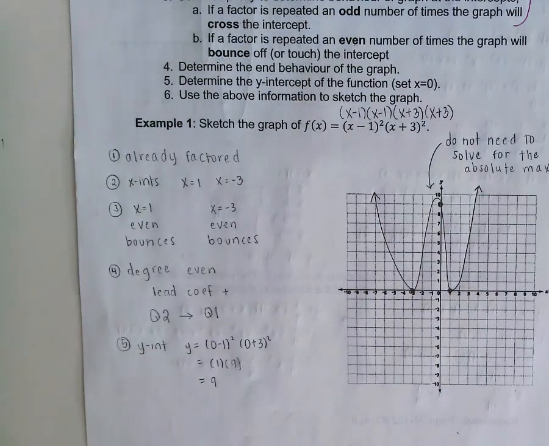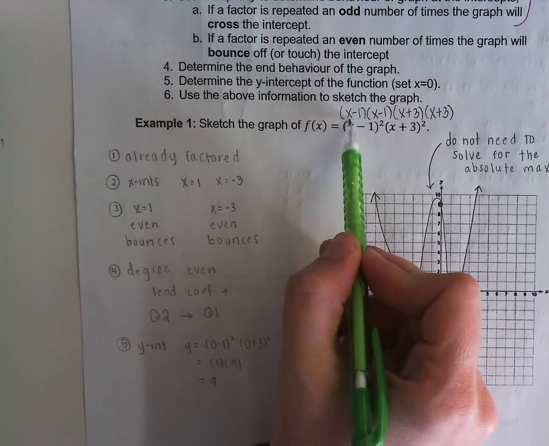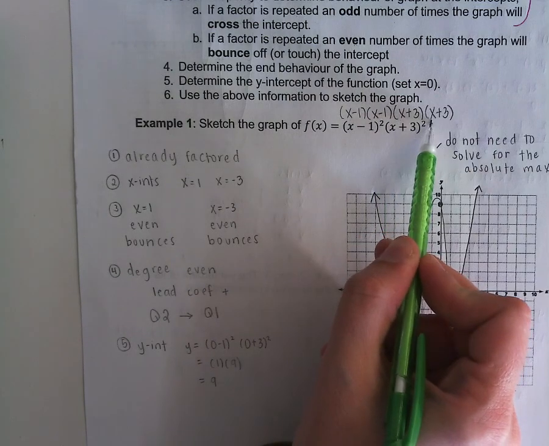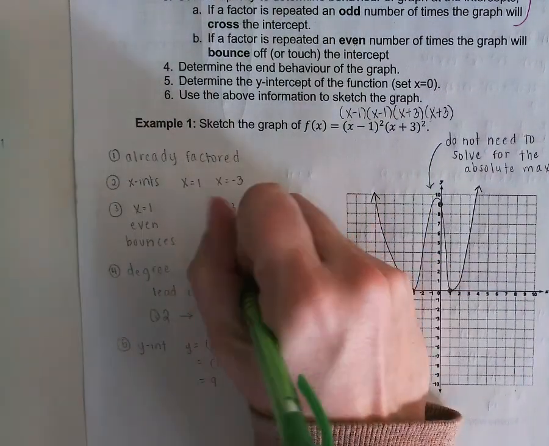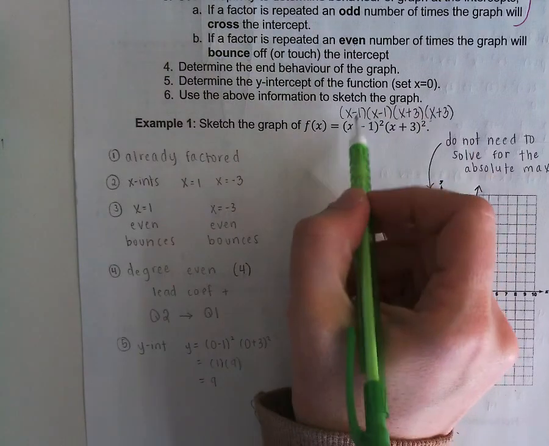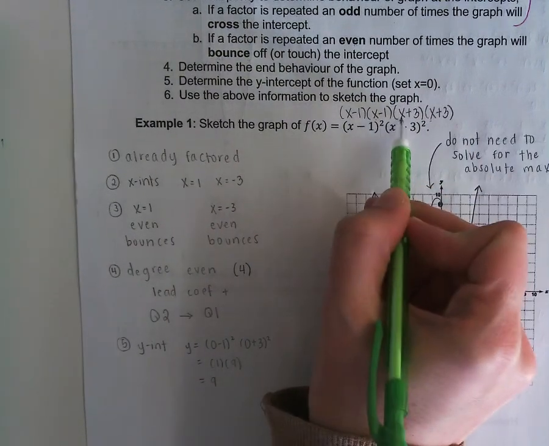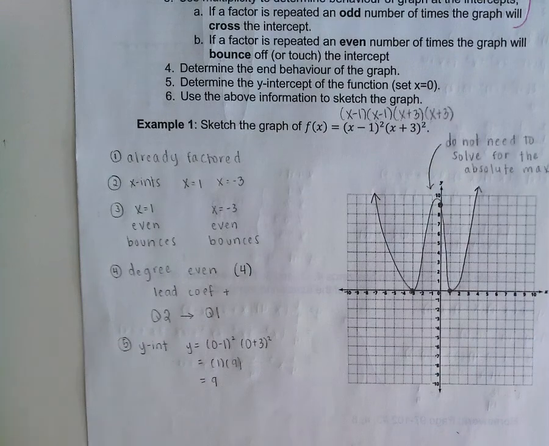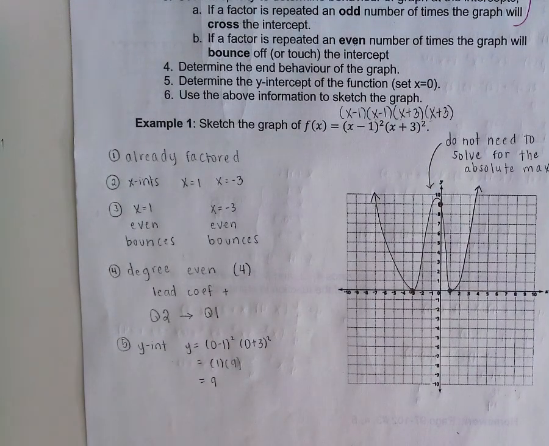Next, you need to figure out where this graph begins and ends. So this is an even degree. If I multiplied x times x times x times x, I would get x to the power of 4. So it's an even degree, a degree of 4. And the leading coefficient would be positive because this is positive x, positive x, positive x, and positive x. There's nothing there that would make that leading coefficient negative. So if you go back to your chart from the beginning of this unit, this means it goes from quadrant 2 to quadrant 1.